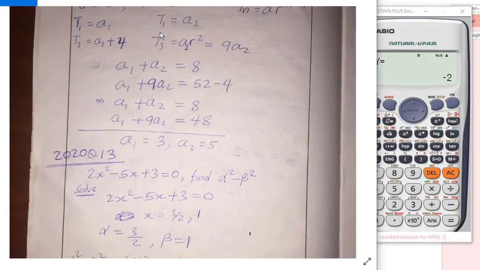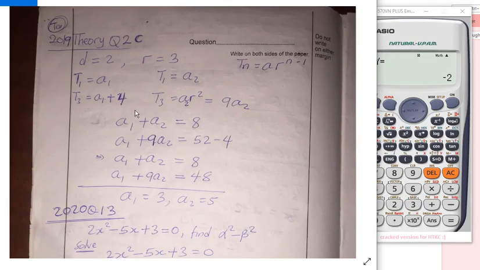So now you can see, now look at this theory question as well. This is a theory question, 2019 theory question.